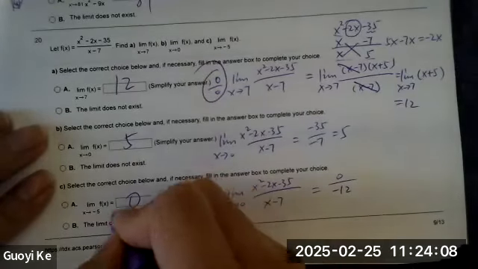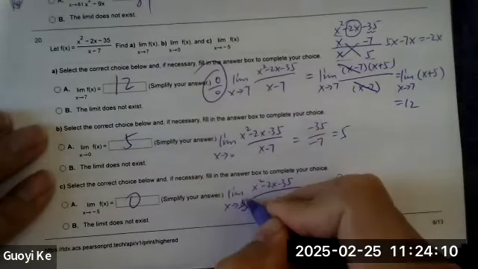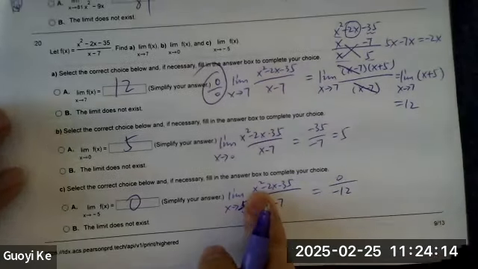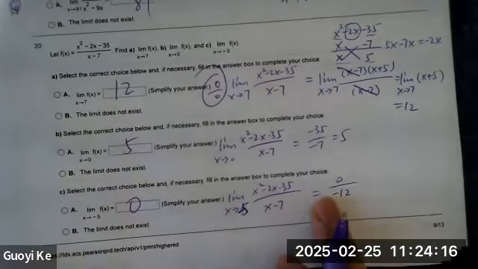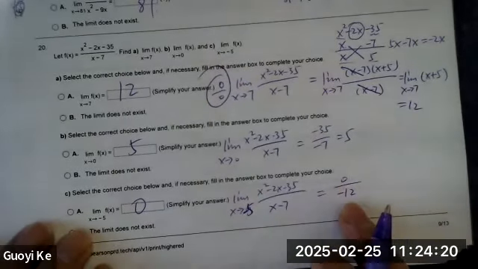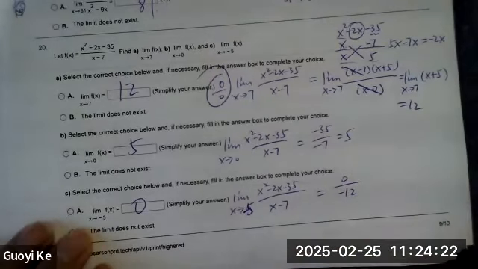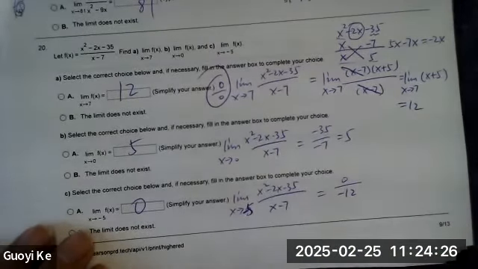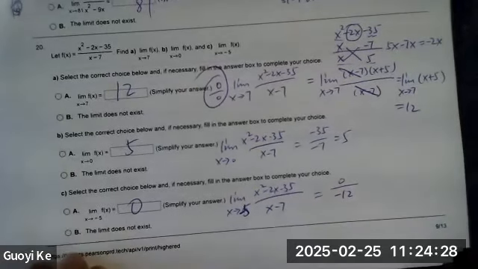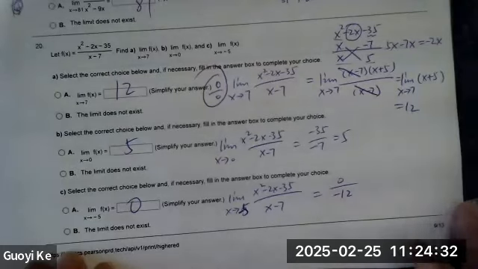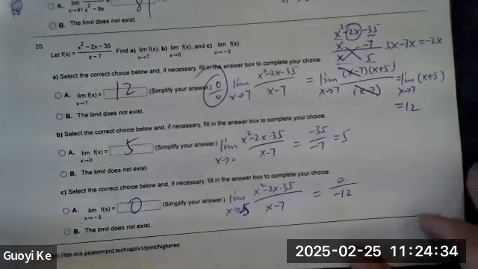Sorry, this is negative 5. Okay, plug in negative 5 for the numerator. Use your calculator. You will find the numerator is 0. And the denominator is negative 12. That's it. So 0 over negative 12 should be 0.